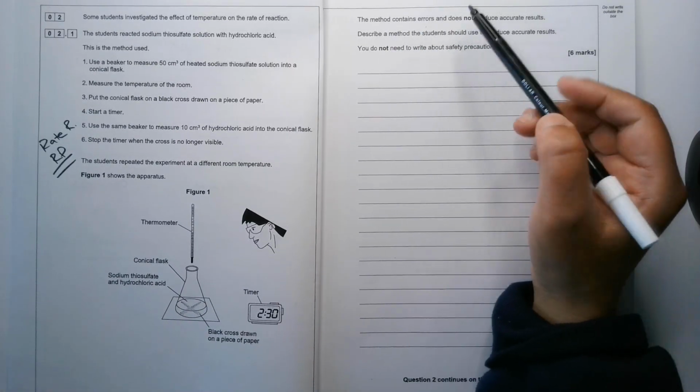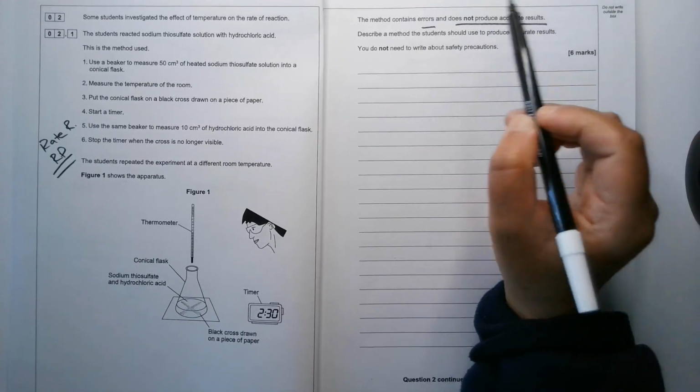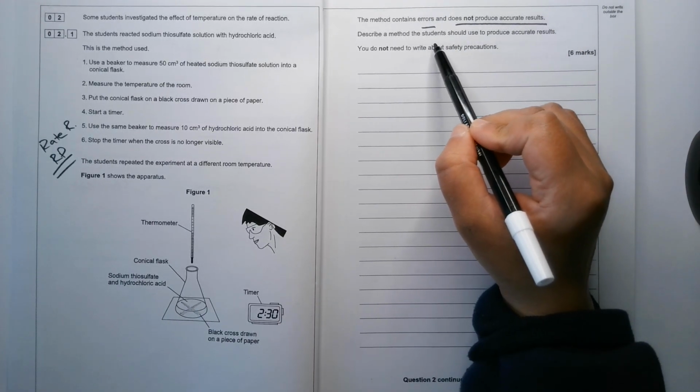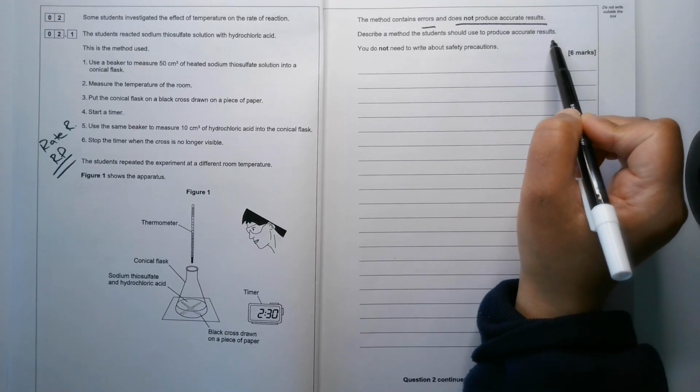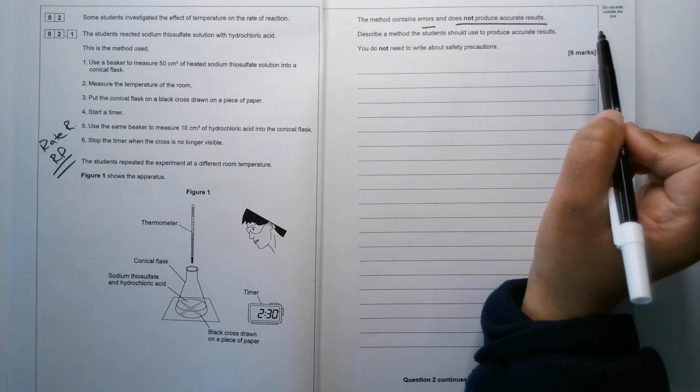The method contains errors, and it does not produce accurate results. Describe a method the students should use to produce accurate results. Do not write about safety precautions. Okay, so for 6 marks.